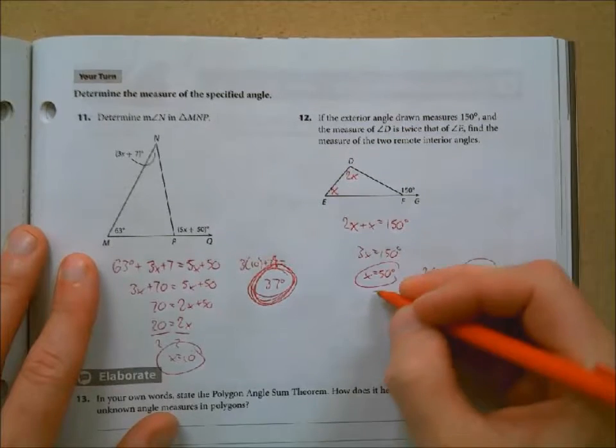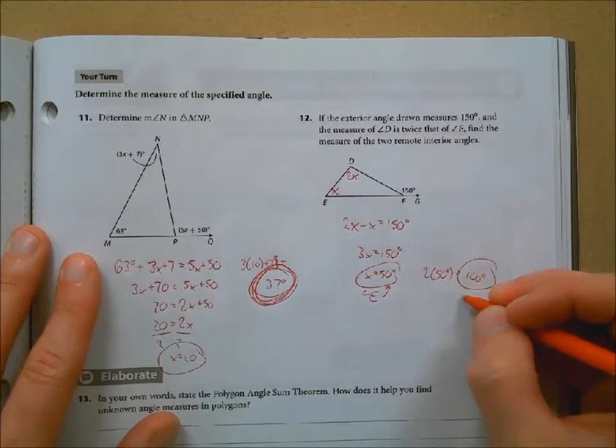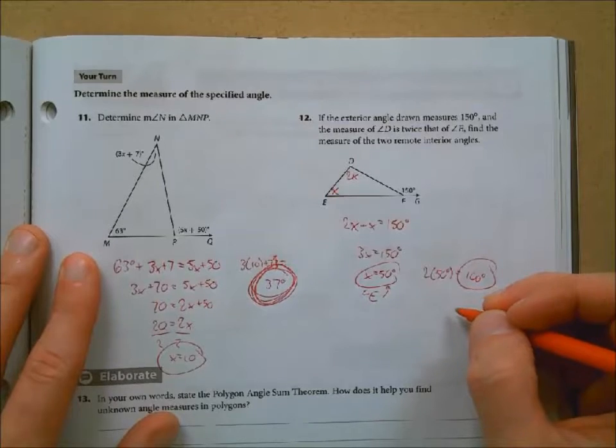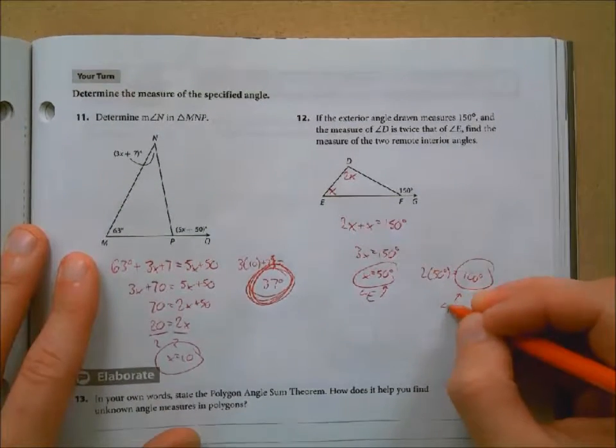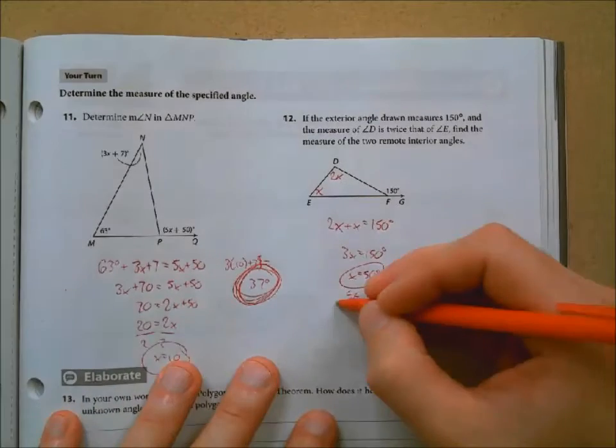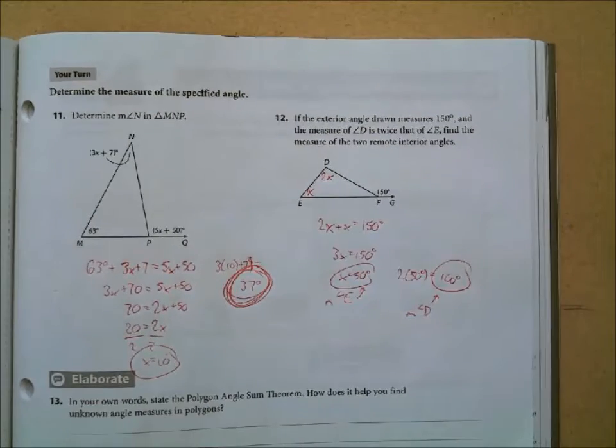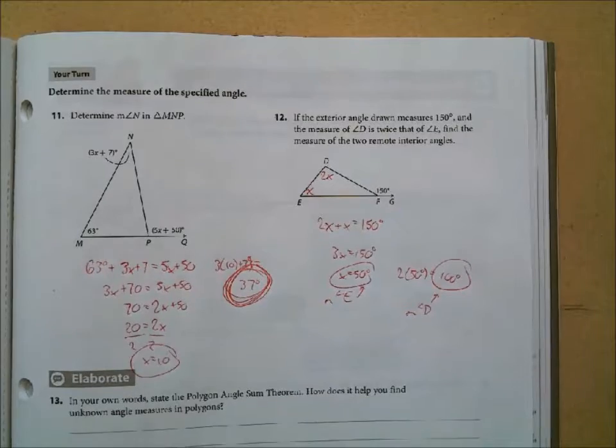Okay, very good. Avery or Madison or Jake, did you do it in a different way than that? It's pretty much the same thing. Okay, that's fine. Great job. Measure of angle E, measure of angle D. Okay, good. Well done there. Questions on any of that? You understand the logic there?